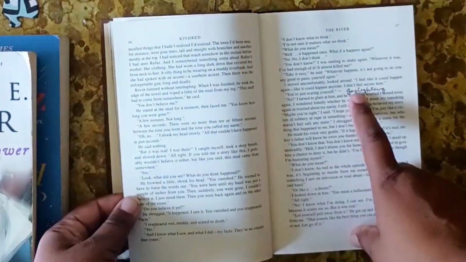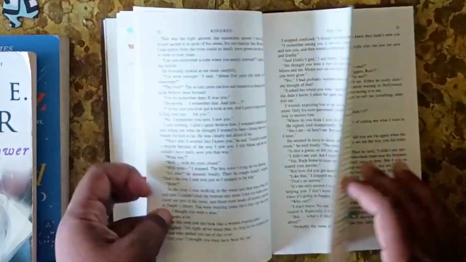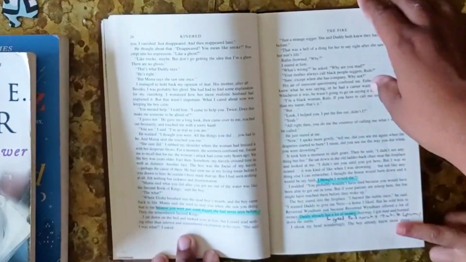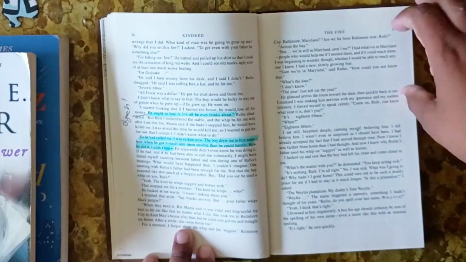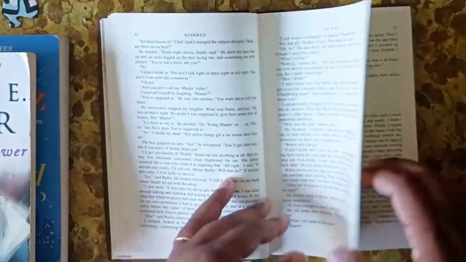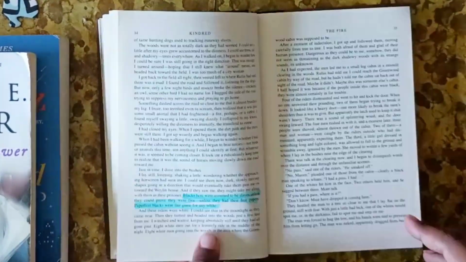So I wanted to show you guys how I annotate books. I know annotating is a thing now, but I don't do very aesthetic annotating.